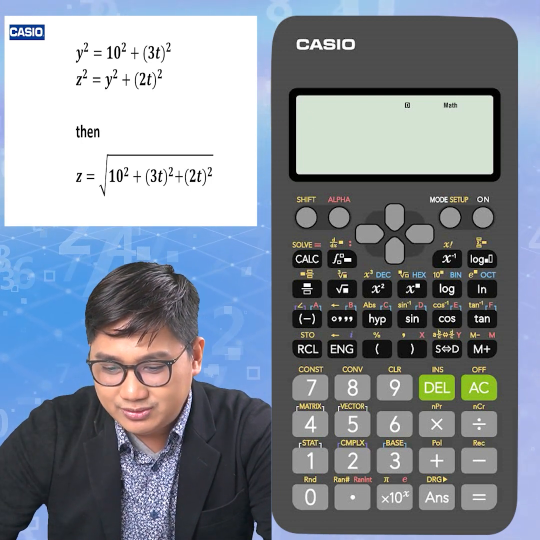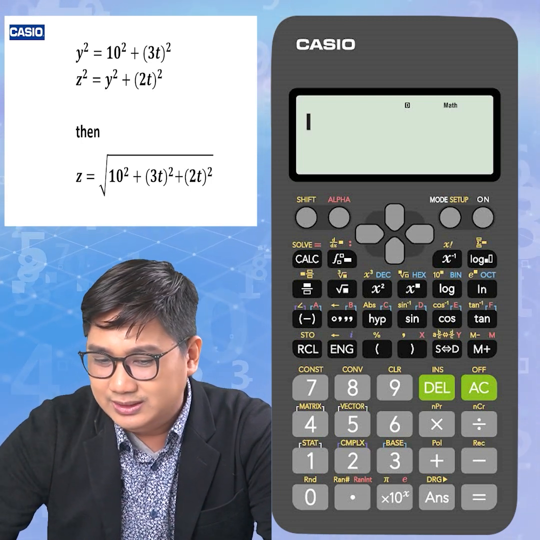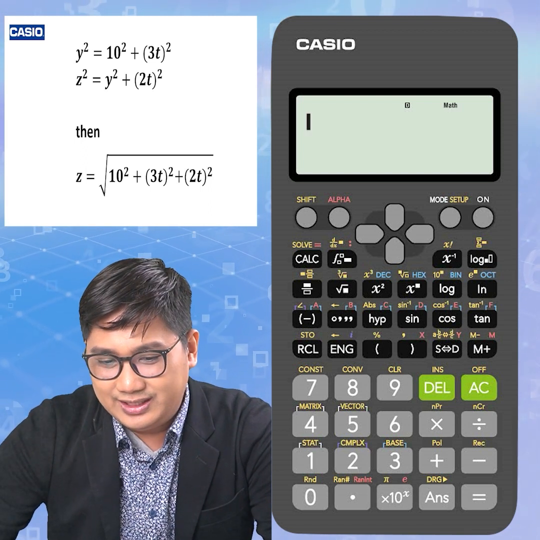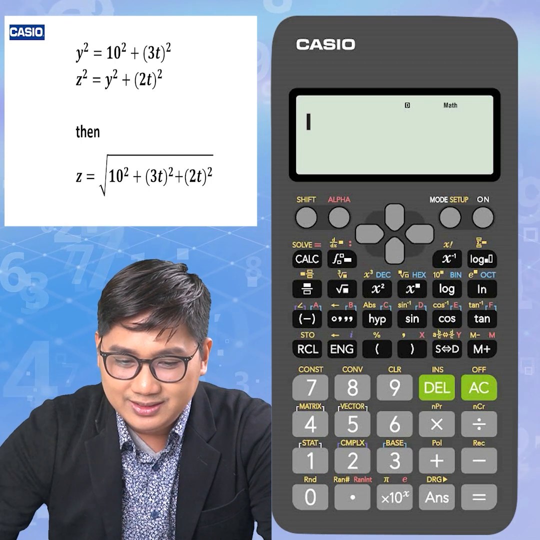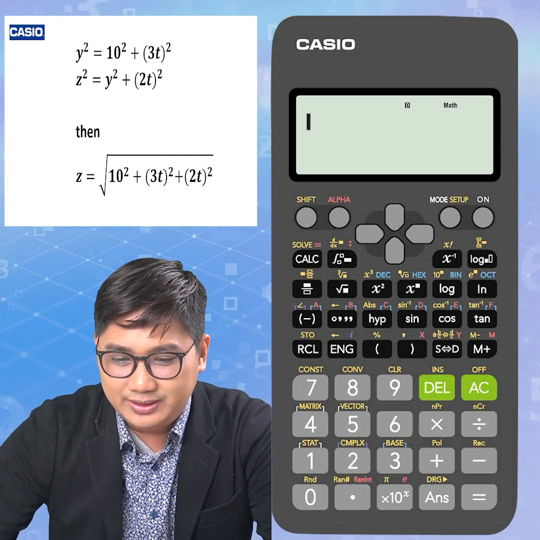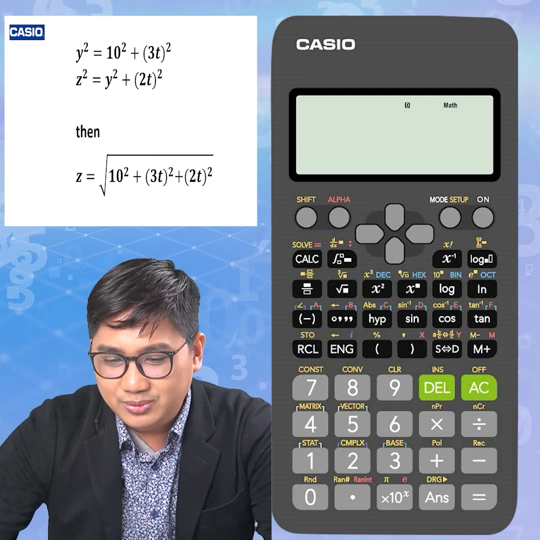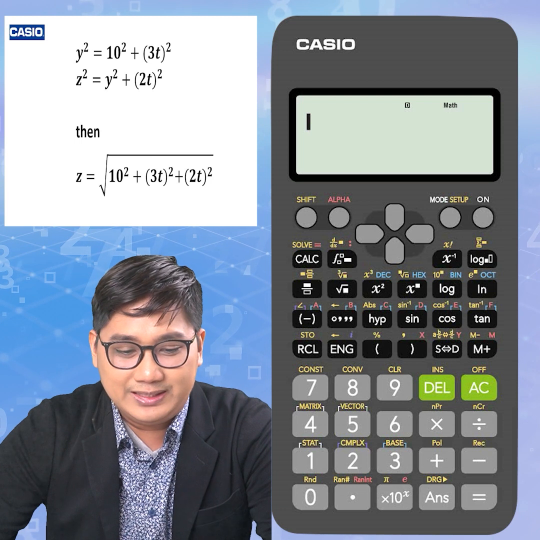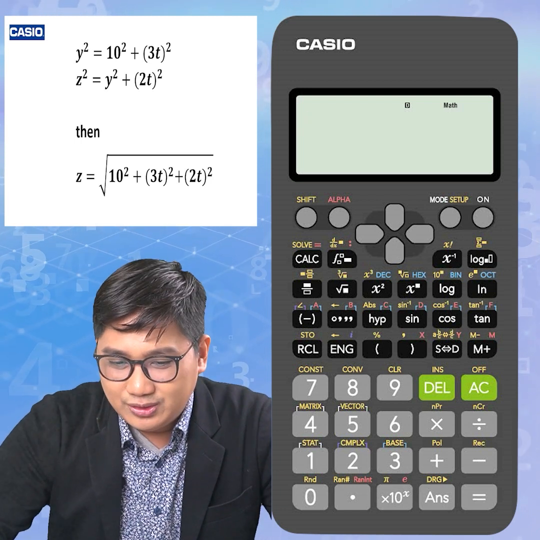So our third equation will be our working equation that can be input in our calculator later on. That will be z is equal to the square root of 10 squared plus 3t squared, which represents the speed of the boat, and 2t squared, which represents the speed of the walking woman. Let's now use our calculators to solve this problem.